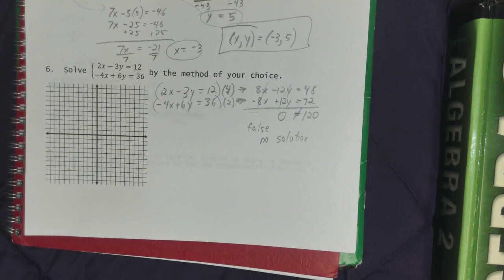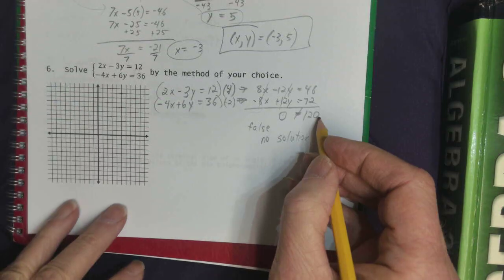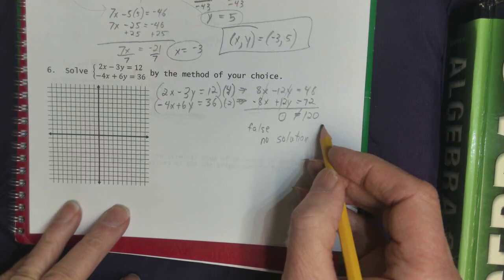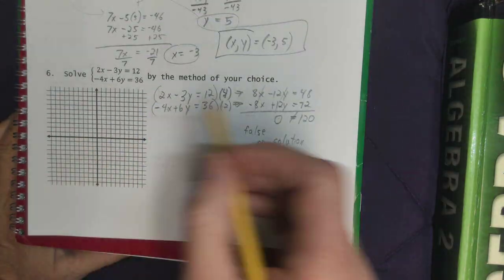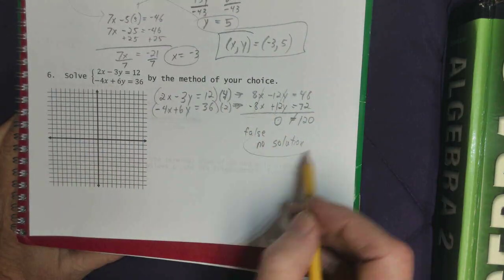All right, if you lose your variables and it's true, let's say this was 0 equals 0, you would have infinite solutions. All right, so this is the method of my choice. This is my answer.